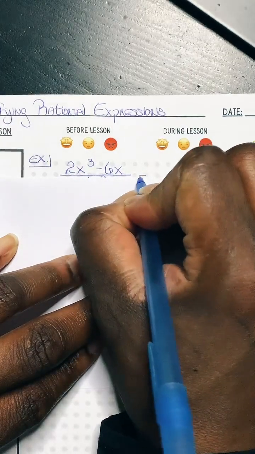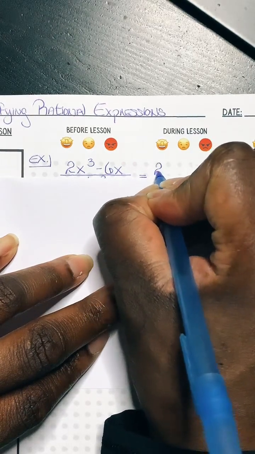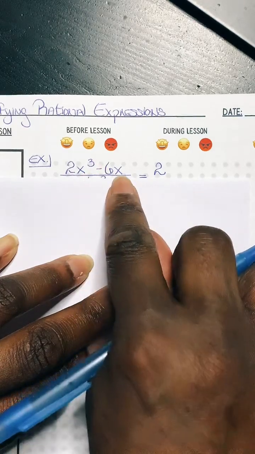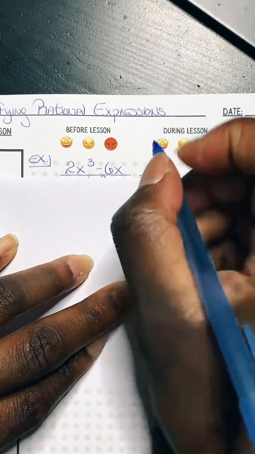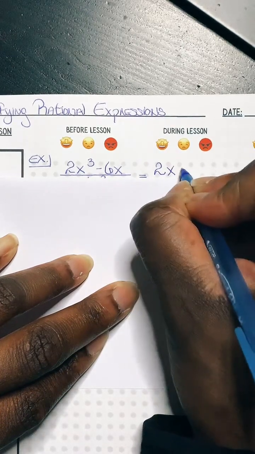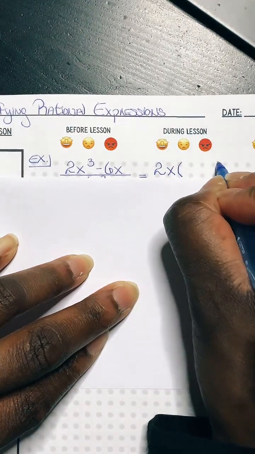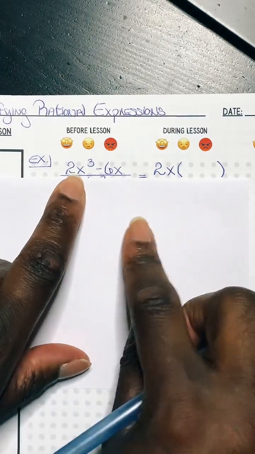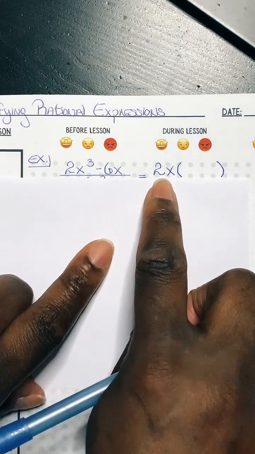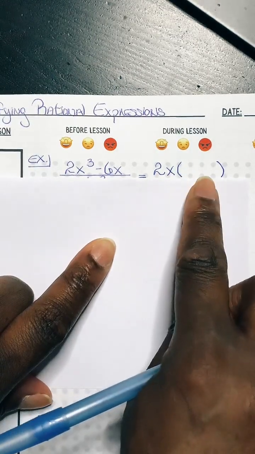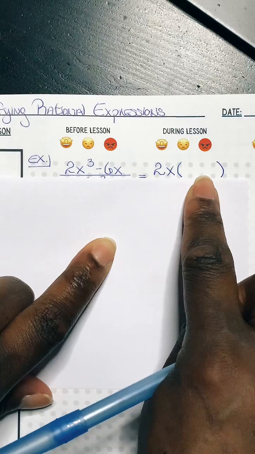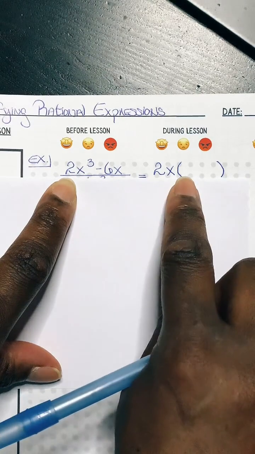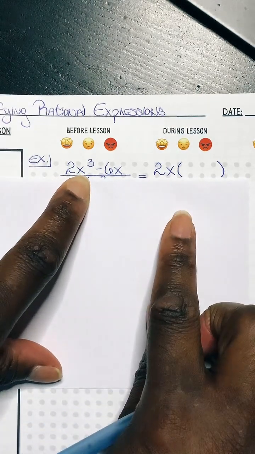So we're going to factor out that 2. As you guys mentioned before, there are 3 x's here, there's 1 x there. They at least have 1 x in common. So now what we're going to do is divide our original by our GCF, and what remains will go inside the parentheses. 2 divided by 2 gives me 1. There are 3 x's here.